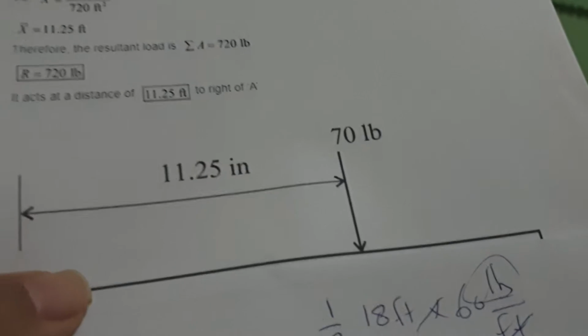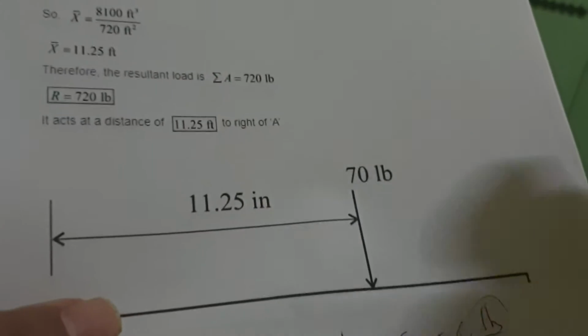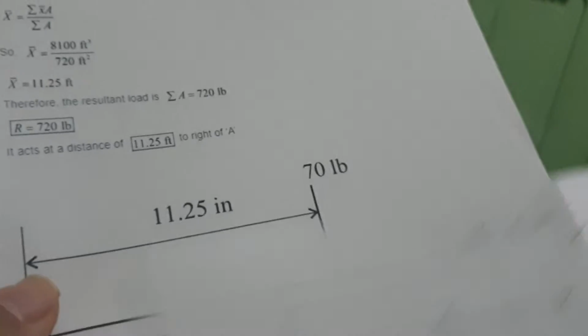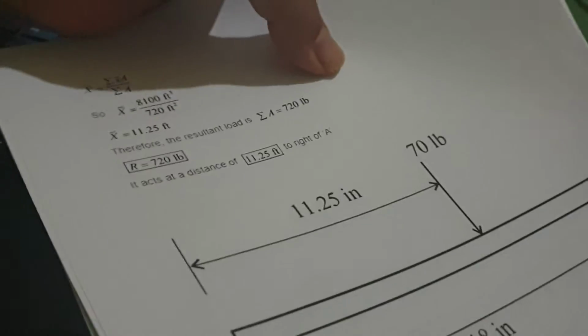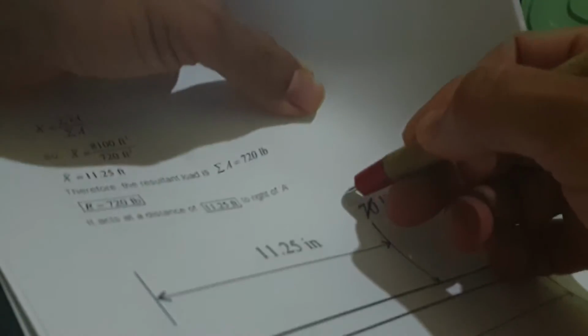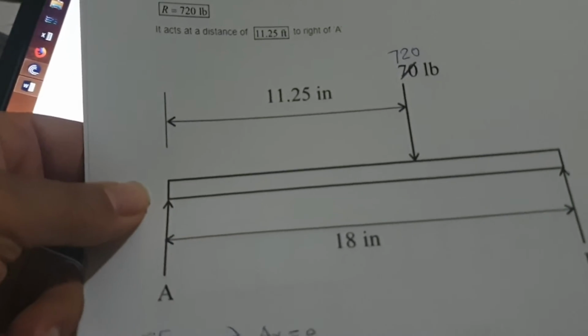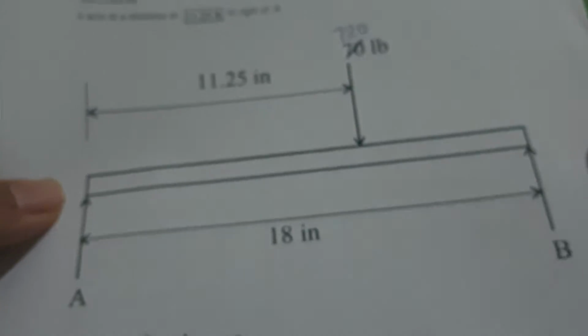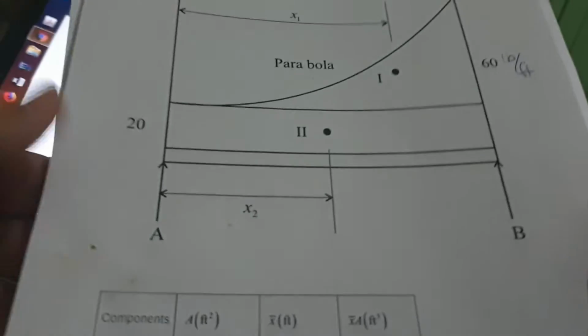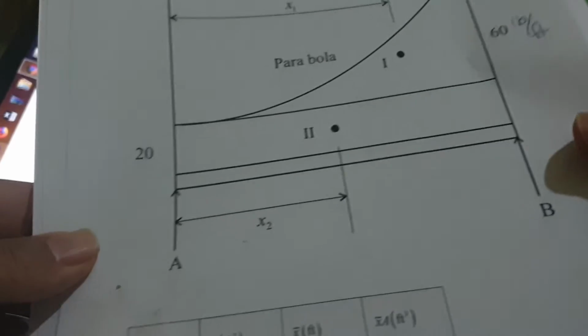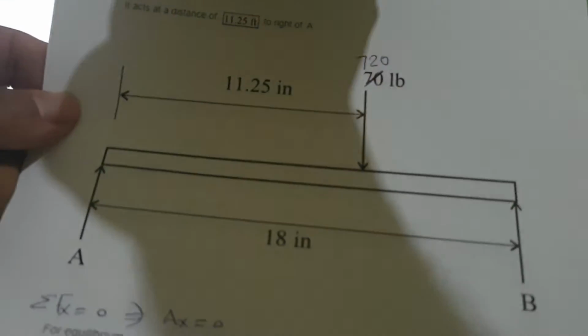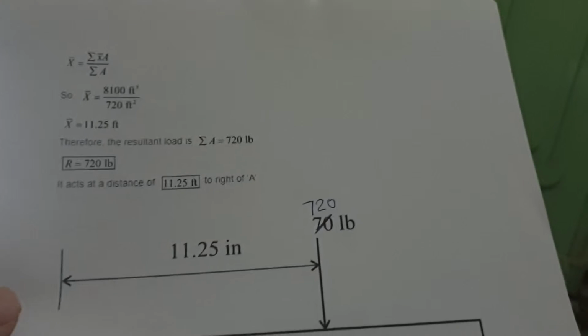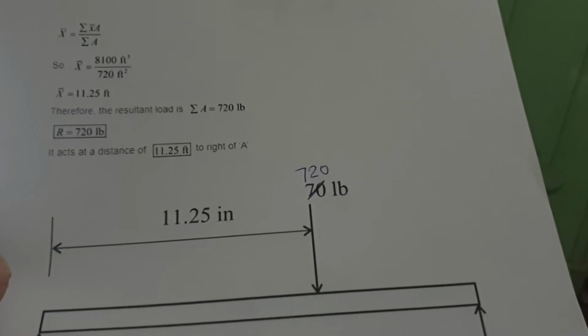And this loading acts at 11.25 because we found x bar, 11.25. So this one has to be equal to 720 pounds. Okay, and the distance from A, because this is the location of the centroid, the location of the centroid from A here is equal to 11.25, and we found x bar. That's the centroid, the location of the force 720.